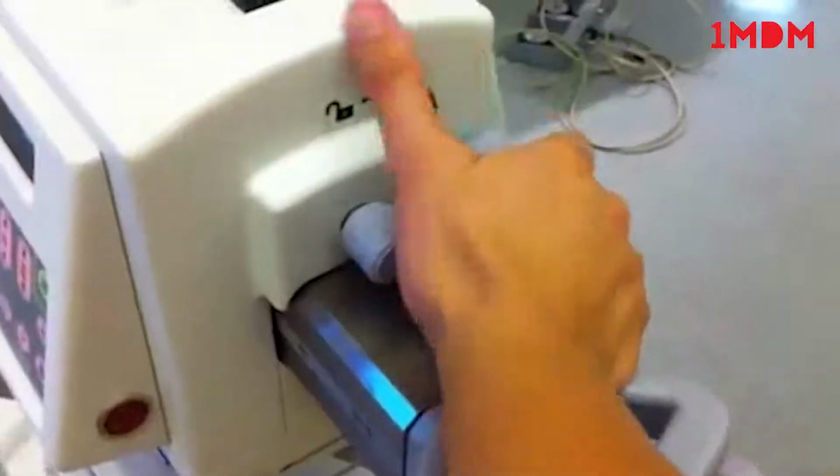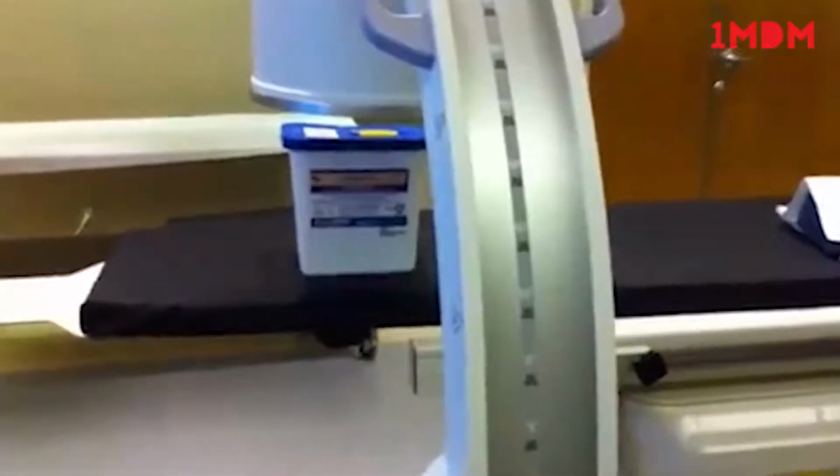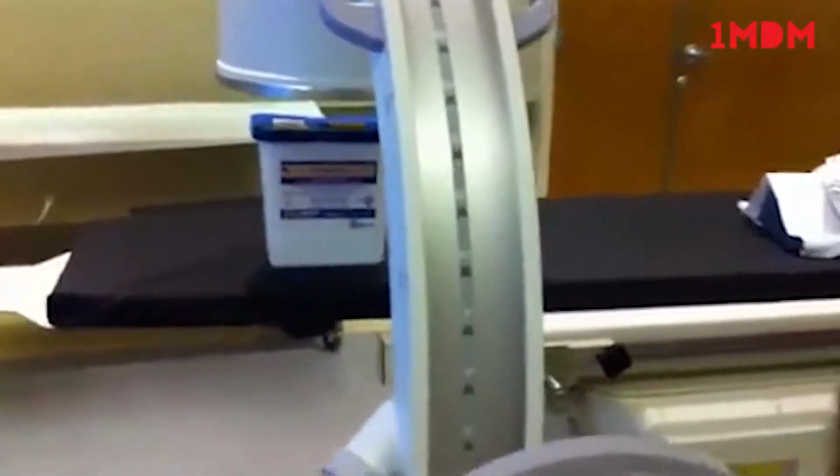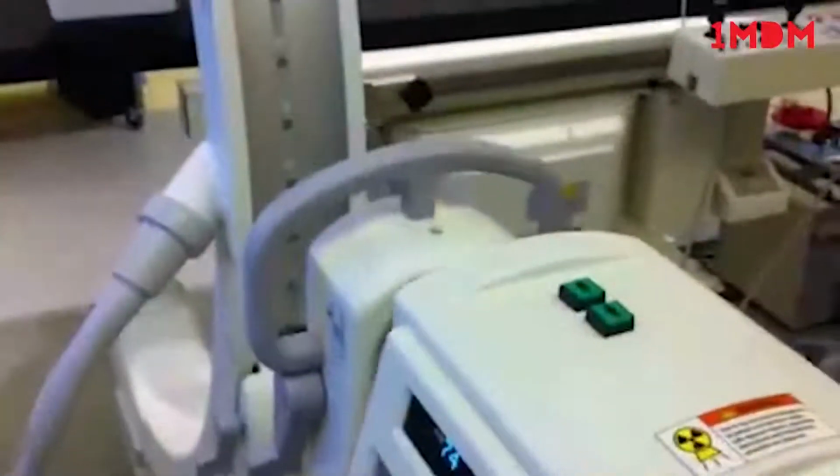And let me just explain the locks here. This lock right here, if you unlock it, flipping it up, you can pull the C-arm, the whole C, in or out, or towards the patient. Let's pull it out into its fully retracted position there. And let's lock it down.